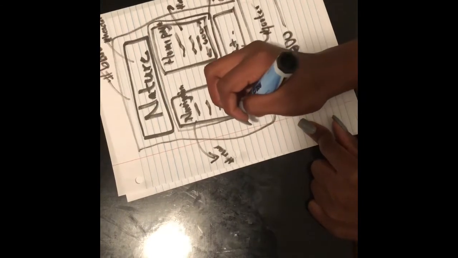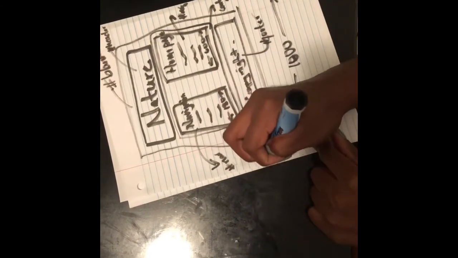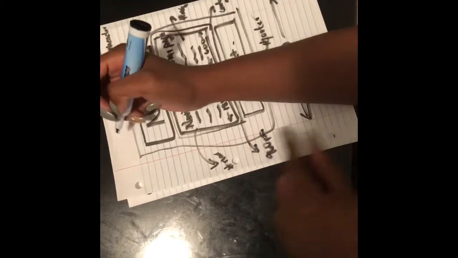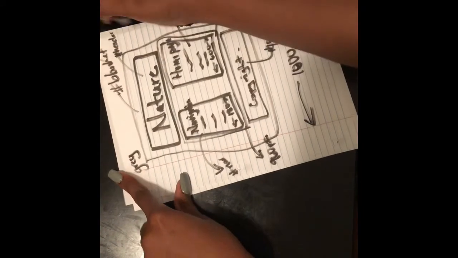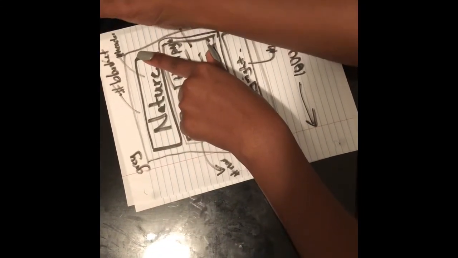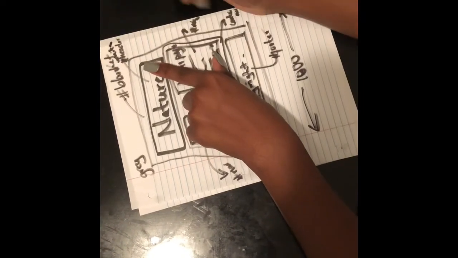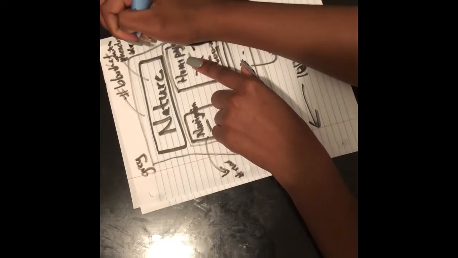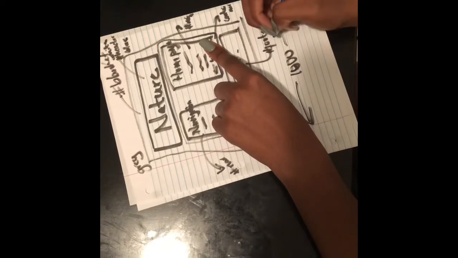We'll make the whole container that they're in 960 pixels. We will set the background color to gray, blanket color to white, header color to blue, footer color to gray.